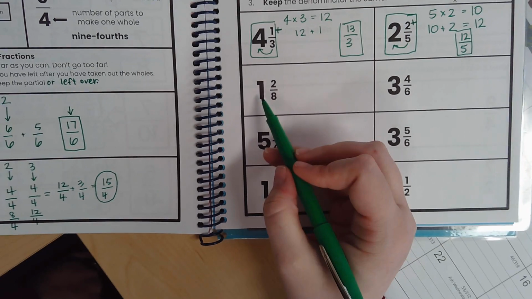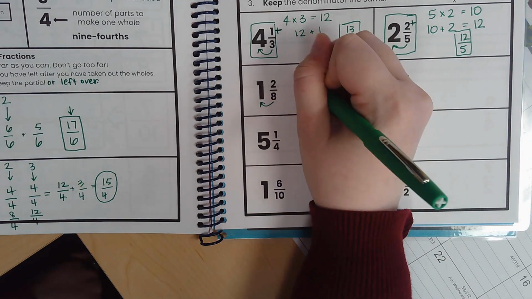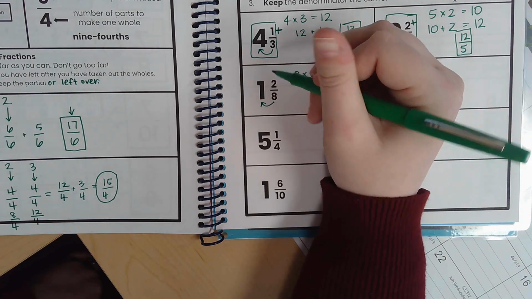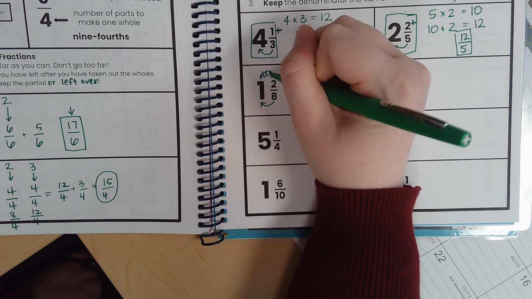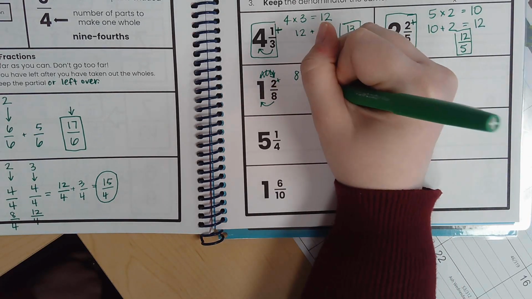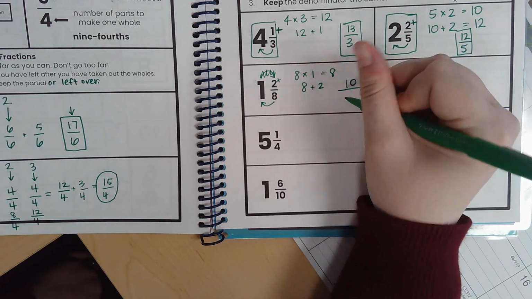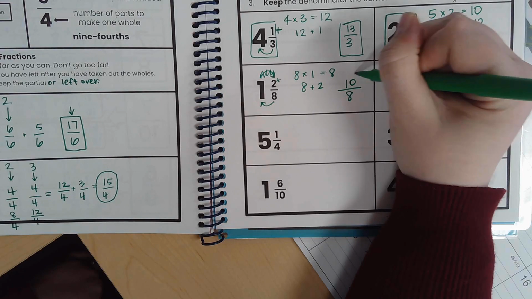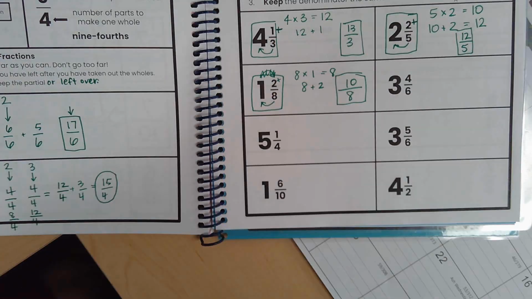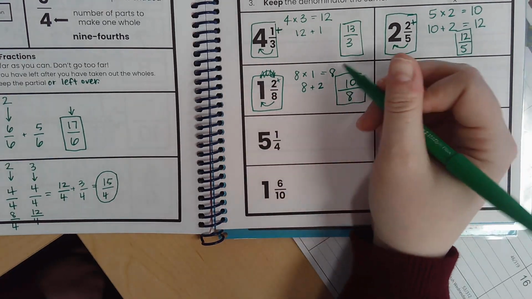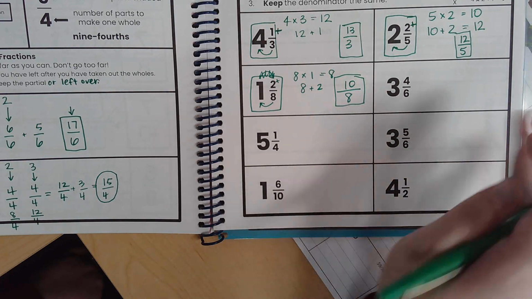Here we go, 1 2/8. So we're gonna go 8 times 1 is 8. Then plus 2. So let's do 8 plus 2 is 10. And then our denominator will stay the same, so that is eighths. So here's your improper fraction, here's your mixed number, and they're equivalent. So when we do this, we're converting it, we're changing it from a mixed number to an improper fraction, okay?